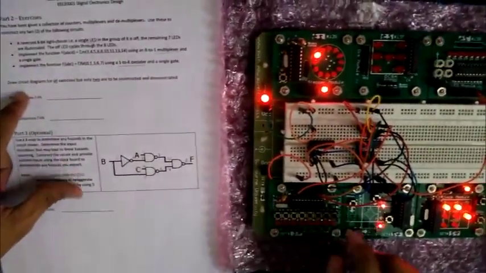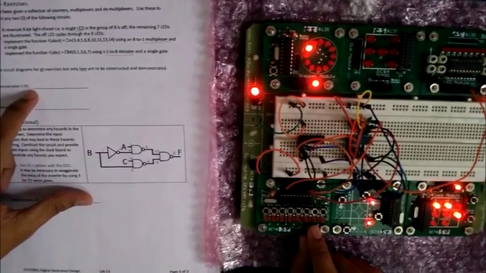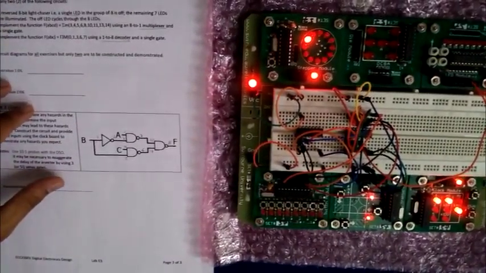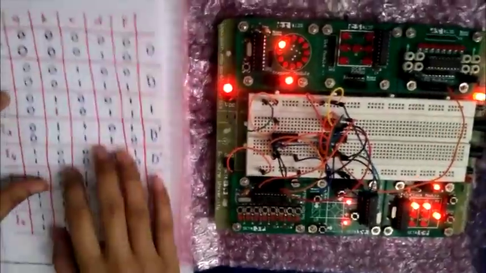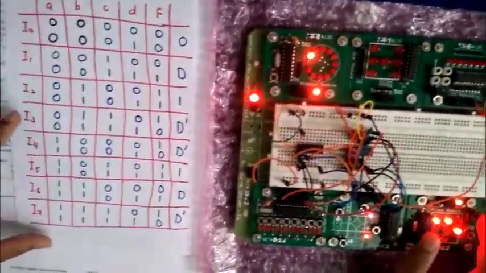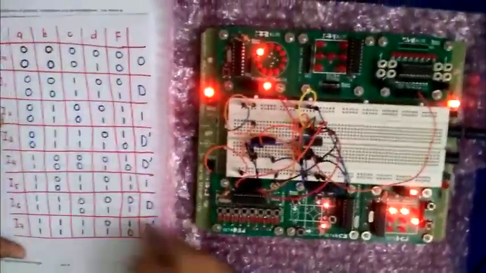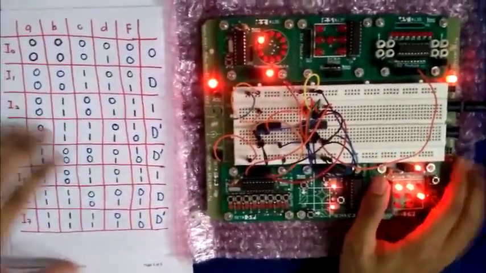So this is for part 2, number 2 here. As you can see here, we construct the circuits. So now we want to test the circuit using an 8-to-1 multiplexer and the NAND gate. So here, this is the truth table for these circuits. So let's try it.